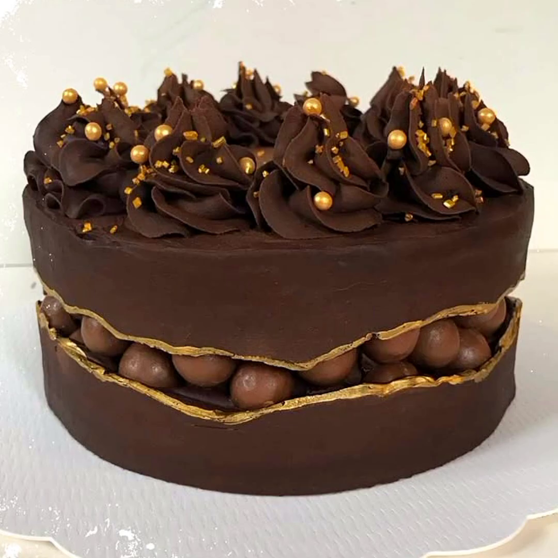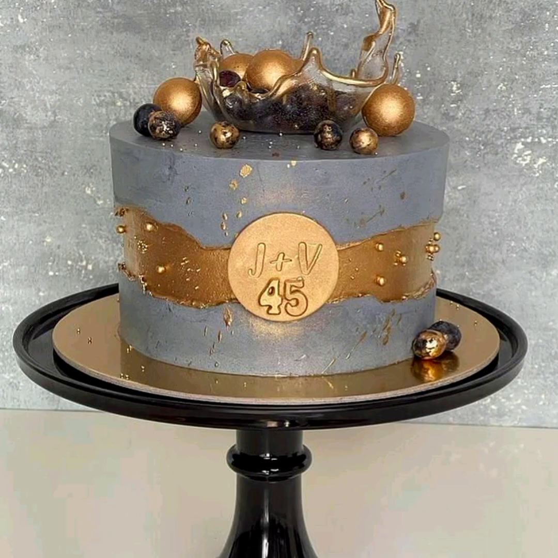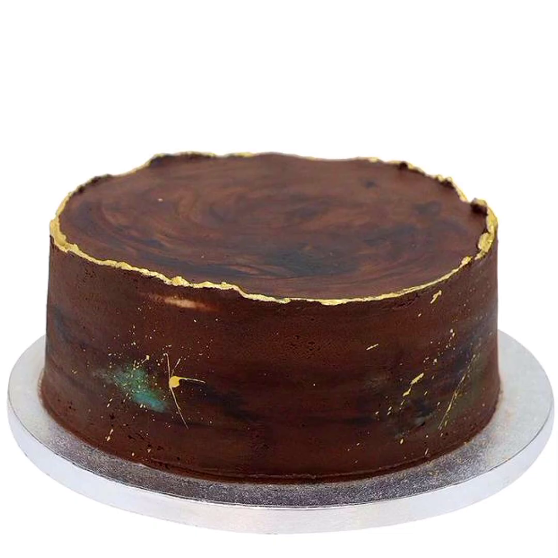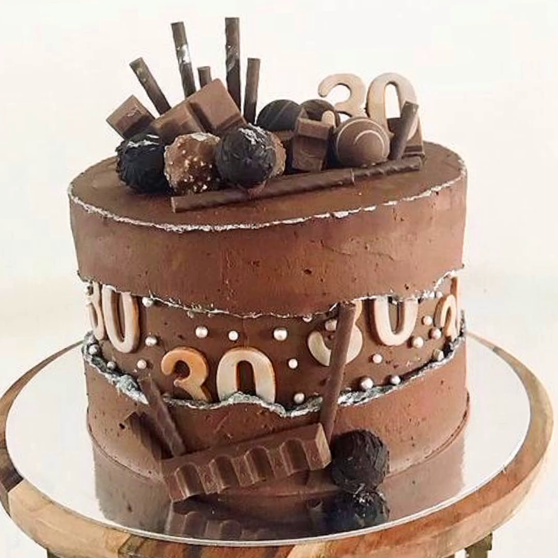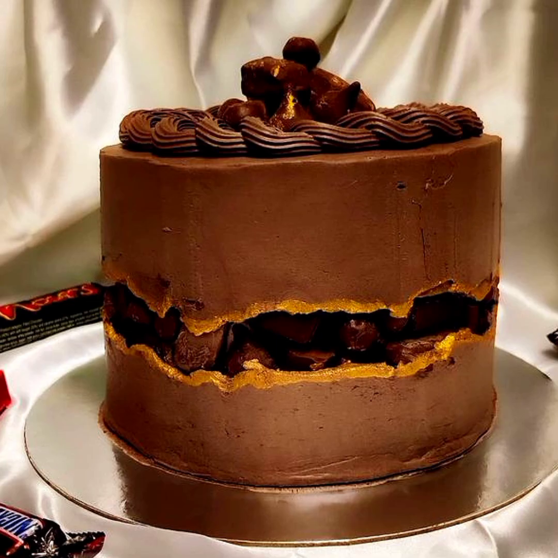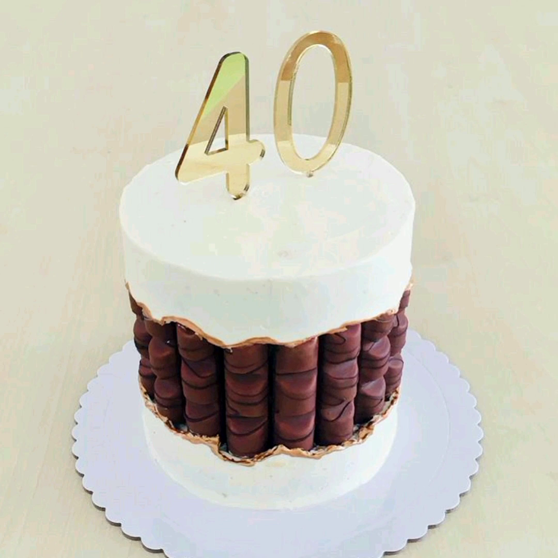The next is gold fault line chocolate cake. The next is gold splatter grunge cake. Edgy, modern, with a touch of glam. Gold rose with gold tips.